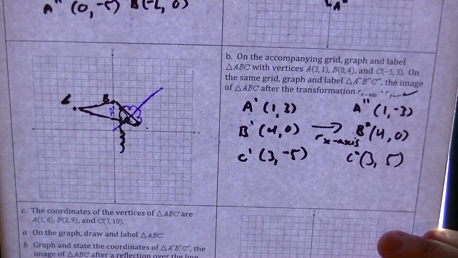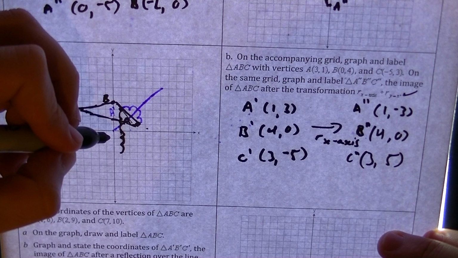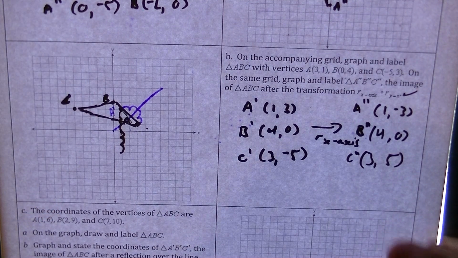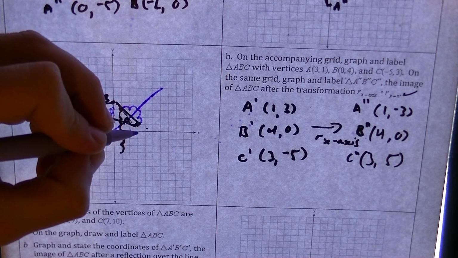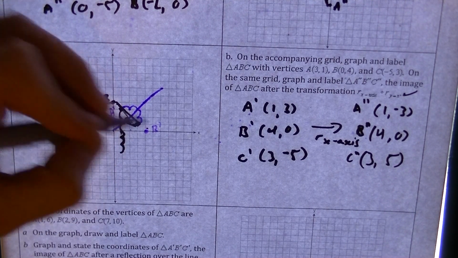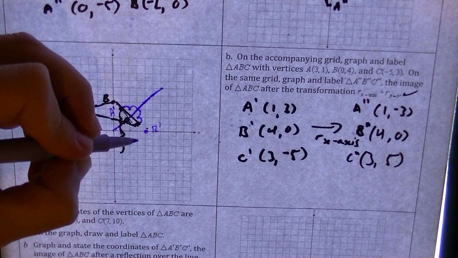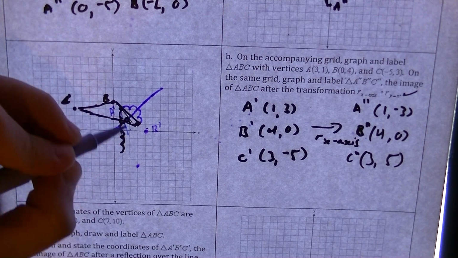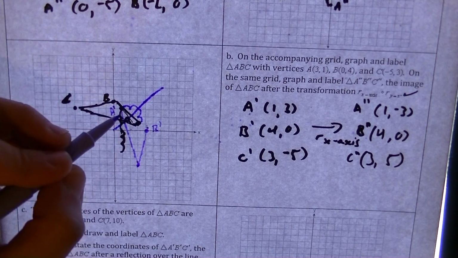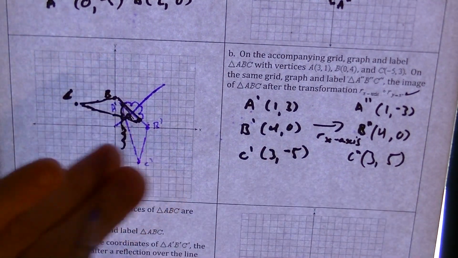y-coordinate. So here are my coordinates, and let's plot and label these. I'll do in purple the A prime, B prime, C prime. So then 1, 2, 3, 4, 0. This is B prime, and C prime ended up at 3, negative 5. This was A prime, B prime, C prime after the reflection. That looks pretty good. I took it and I flipped over that line there.